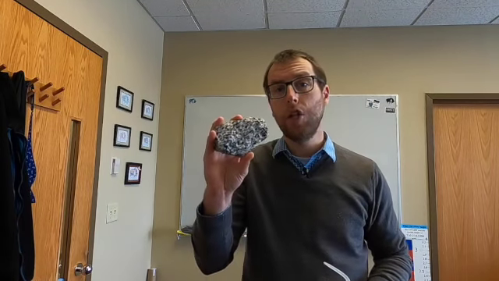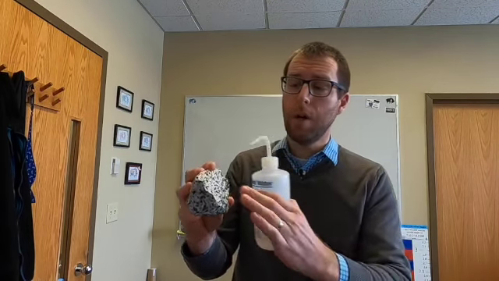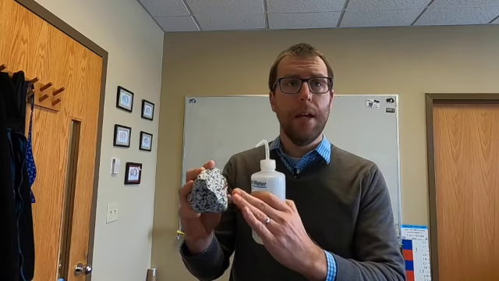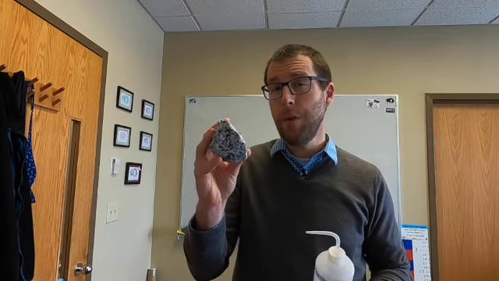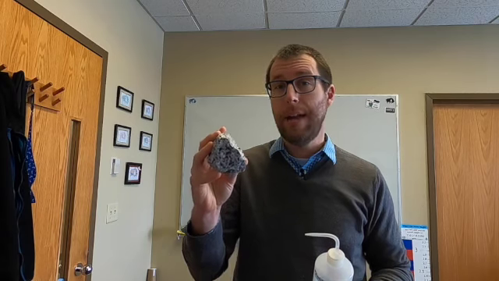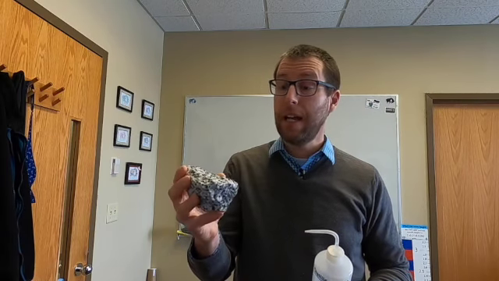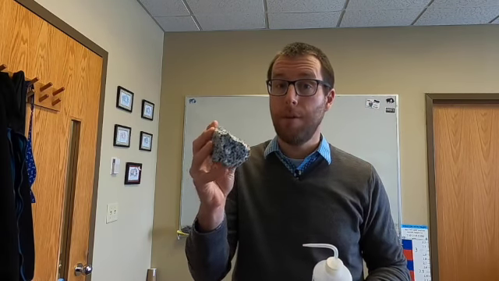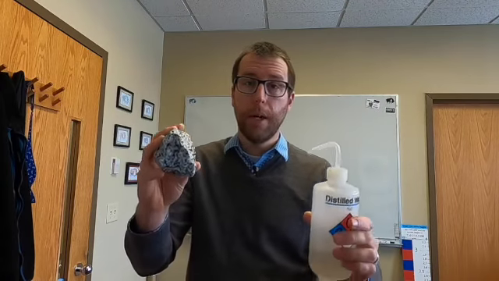So let's start with this granite. Is granite a good aquifer? I have a bottle of water, and I'm going to spray this water onto the face of the granite, and we're going to see if we can saturate it, if it has permeability, and if I could economically extract water from this granite. So here we go.